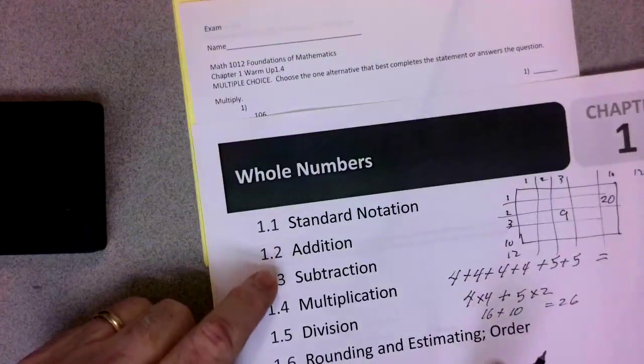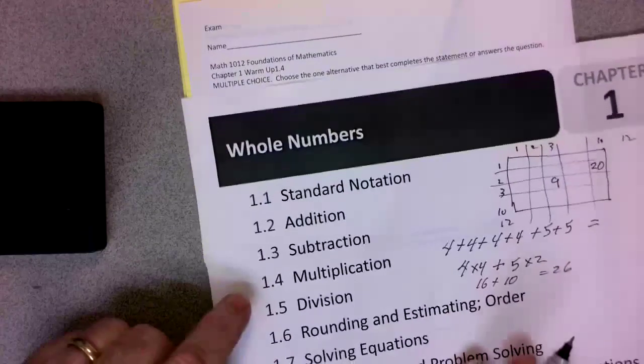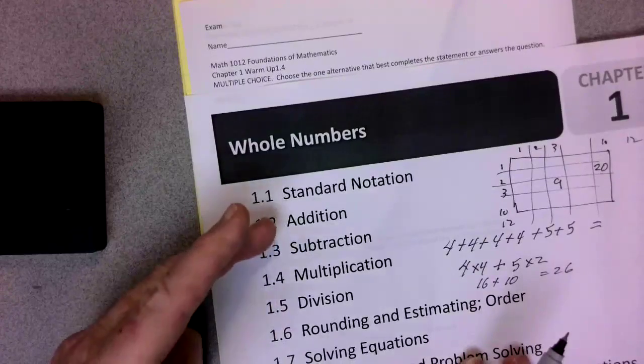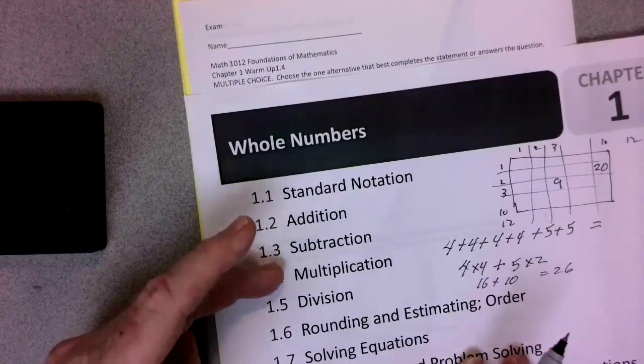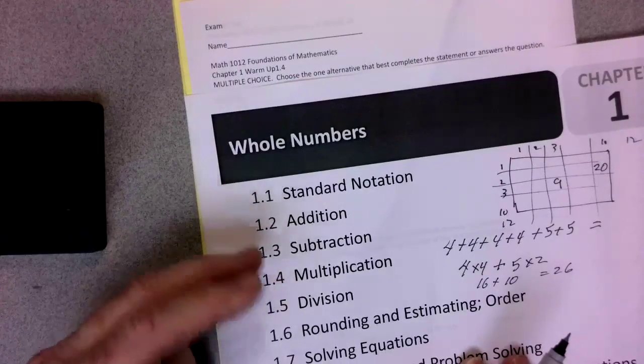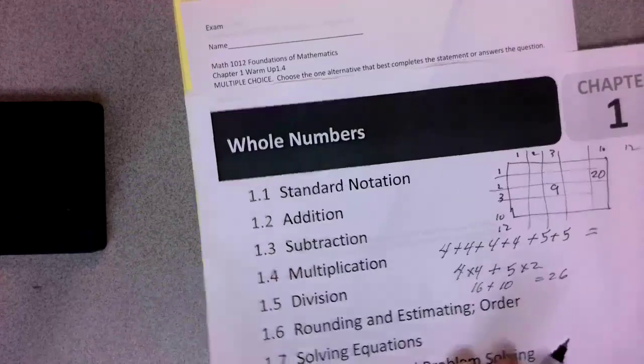All right, now 1.4 is multiplication, and if you'll notice the sequence of the work, we do addition, then subtraction, then multiplication, then division. I made the point that actually you could use addition, then multiplication, subtraction, then division. And the reason I say that is because multiplication is repeated addition.